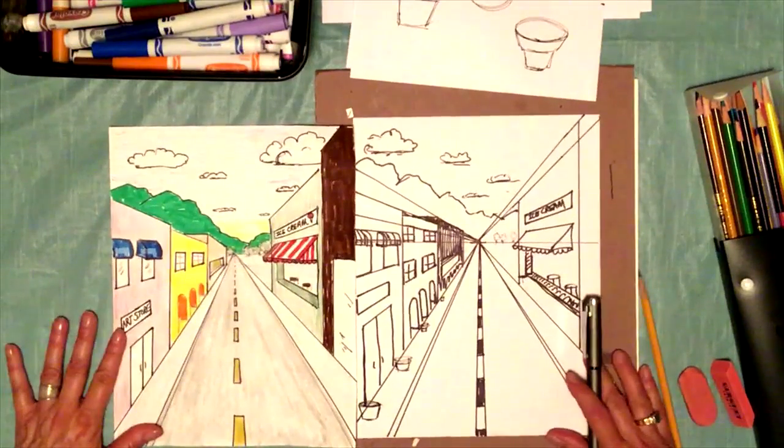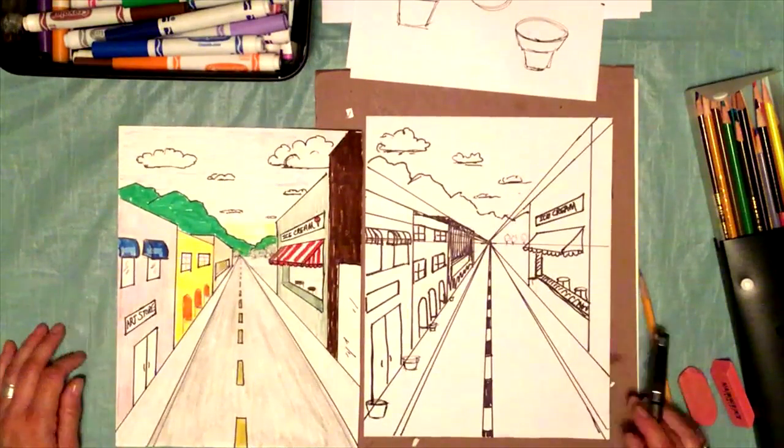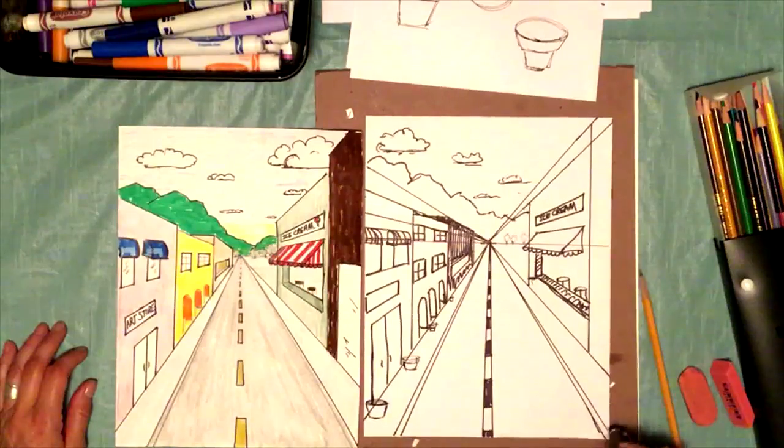This was a fun one. Next, we're going to go on to 2-point perspective, and so I am excited to show you that.